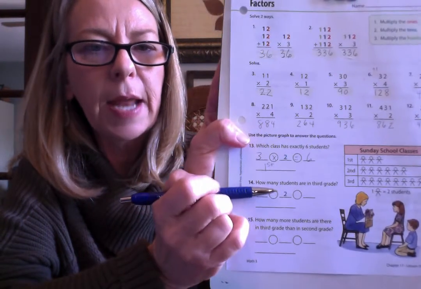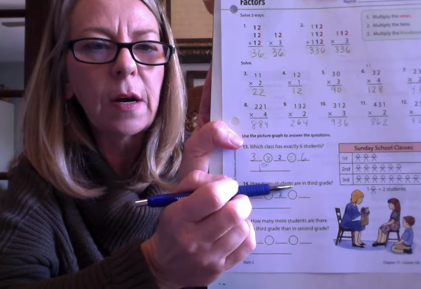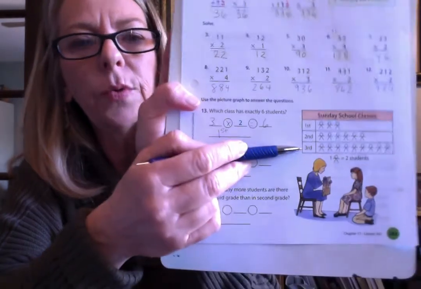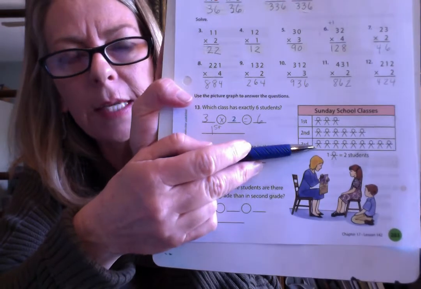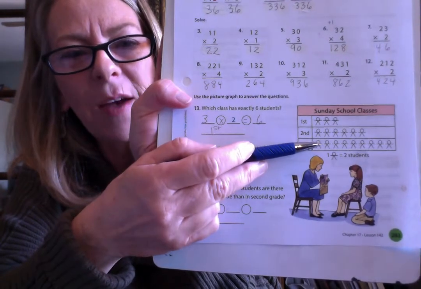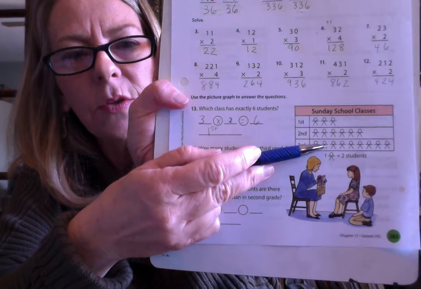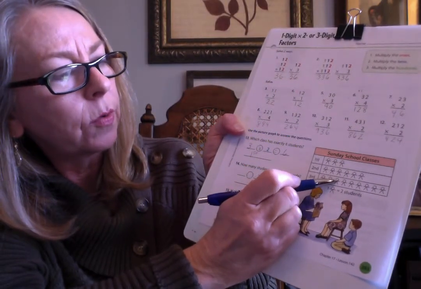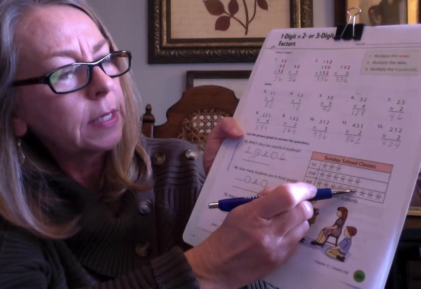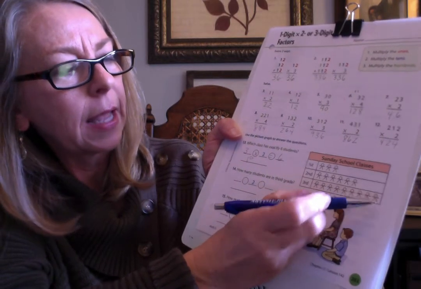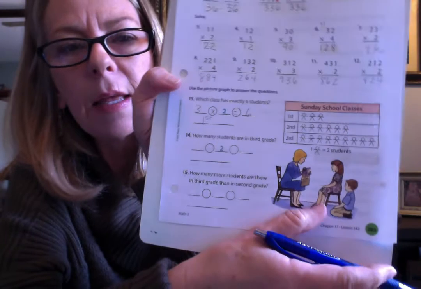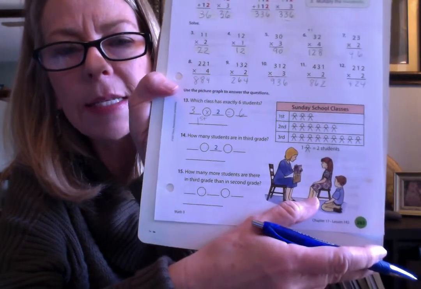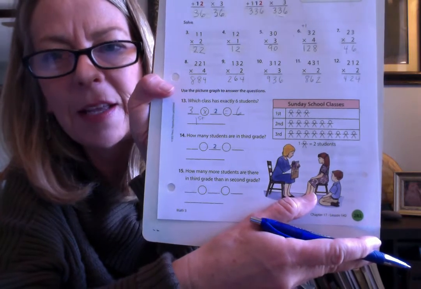Okay, let's look at this one. How many students are in 3rd grade? Okay, so I'm looking at 3rd grade. Whew, it's kind of like our 3rd grade. Lots of kids, right? Okay, so we have 1, 2, 3. Oops, let me count again. 1, 2, 3, 4, 5, 6, 7, 8, 9. 9 stick figures. Okay, so 9 groups. And how many does each stick figure represent? 2.